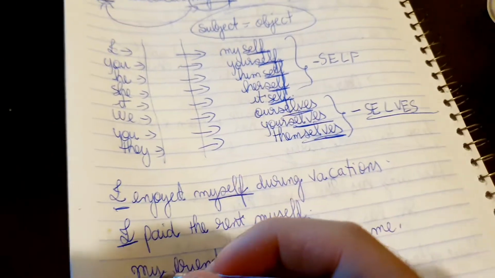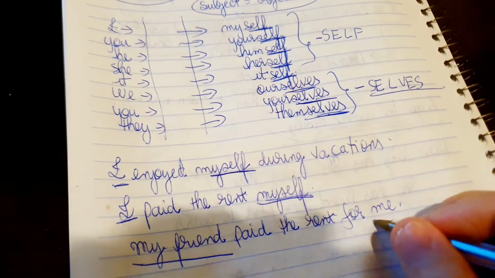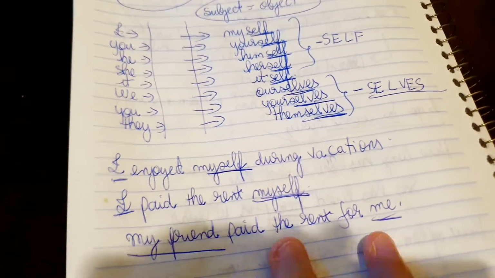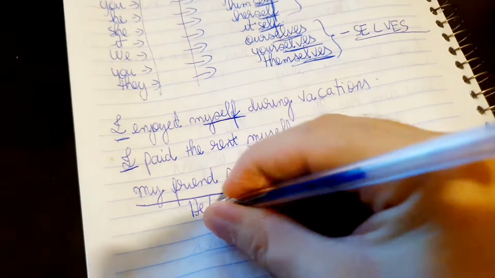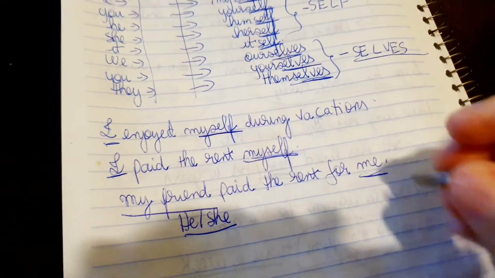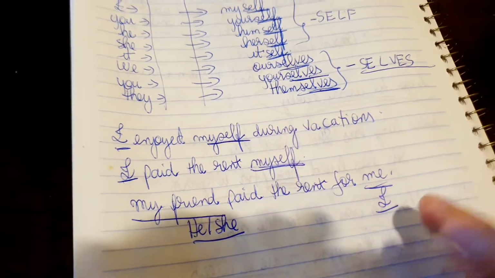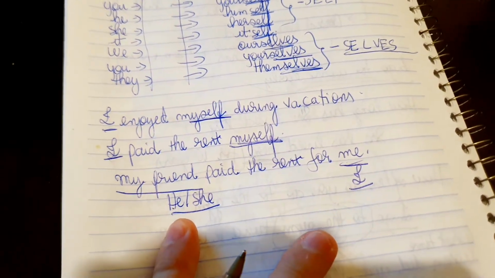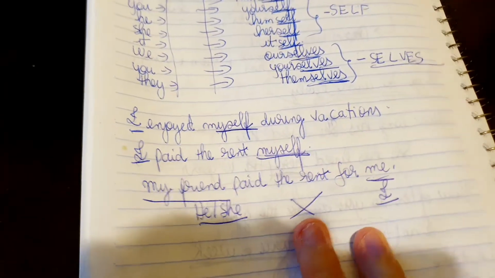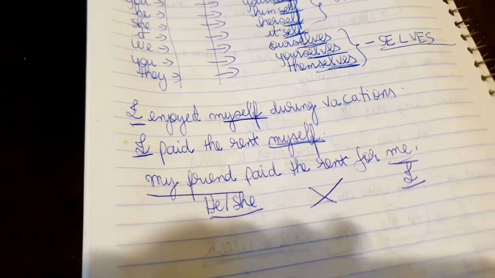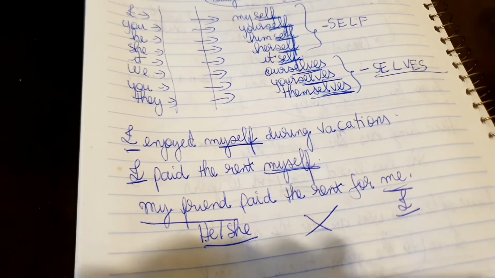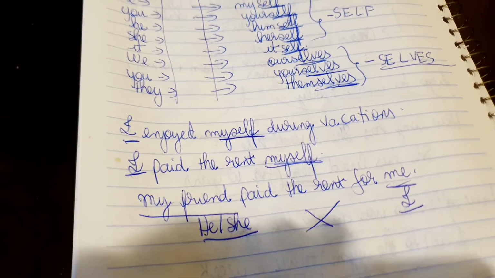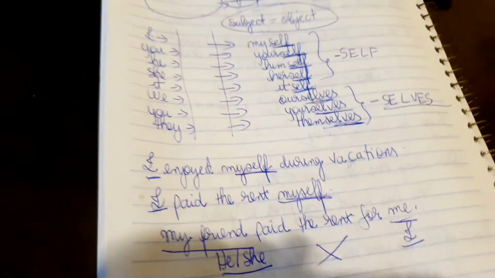It's very common. So, my friend paid the rent for me. Why in this sentence don't I use the reflexive pronoun? Because my friend is he, either he or she, right? And me refers to I. So the object is not the same as the subject. The requirement for using the reflexive pronoun is that the object and the subject are exactly the same. Okay?